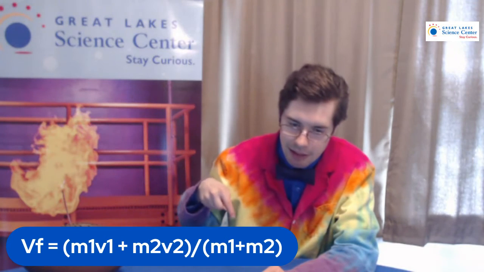These 1s and 2s are supposed to be small, but that doesn't really come across in the banner that I set up here. The idea is it's not 1 times M, 1 times V, or 2 times M, 2 times V. It's the different kinds of M, the different kinds of V, the different kinds of masses. And then all that divided by the two masses together. So all these letters are one thing, but let's actually put some numbers in there.